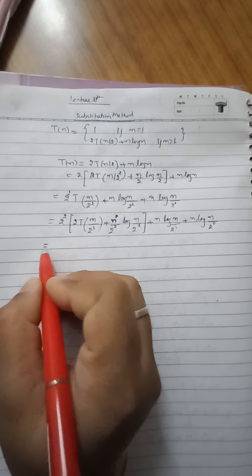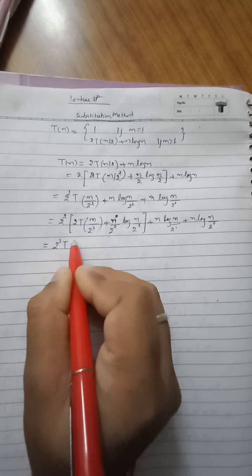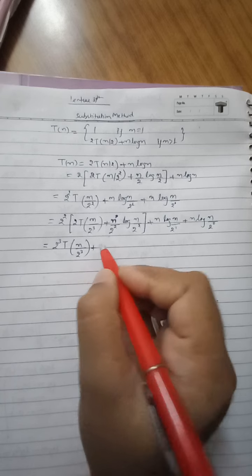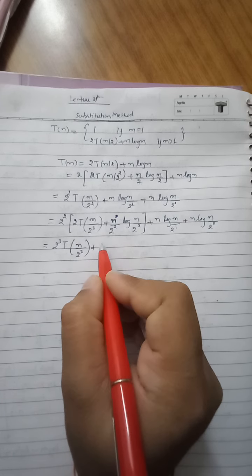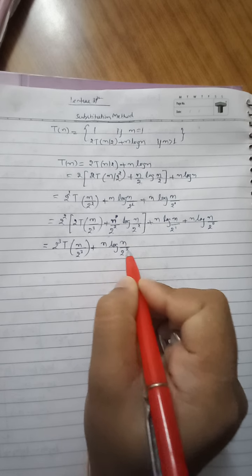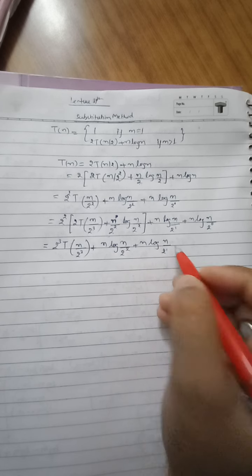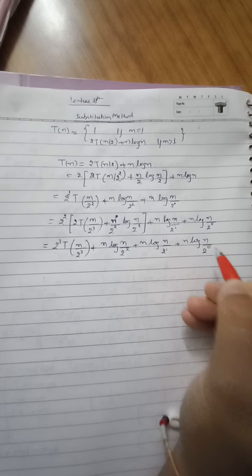Again we are going to solve it. So what we will get, 2 cube T(n/2 cube) plus, this 2 square cancels this 2 square, so only n will be left: n log(n/2 square) plus n log(n/2 to the power 1) plus n log(n/2 to the power 0).